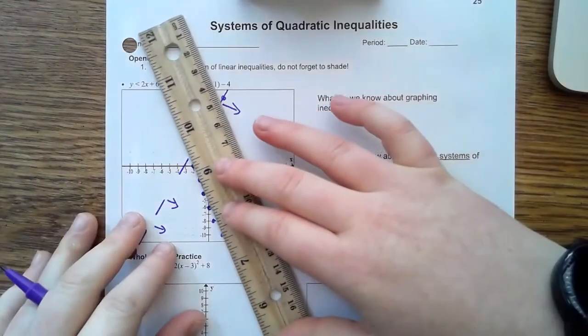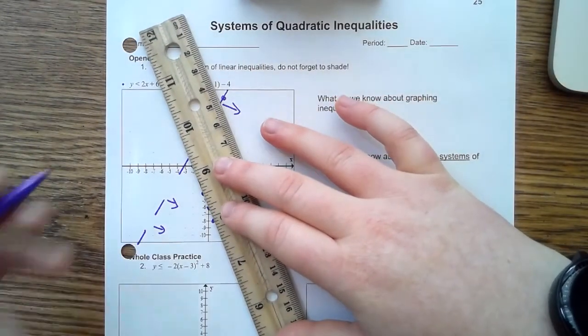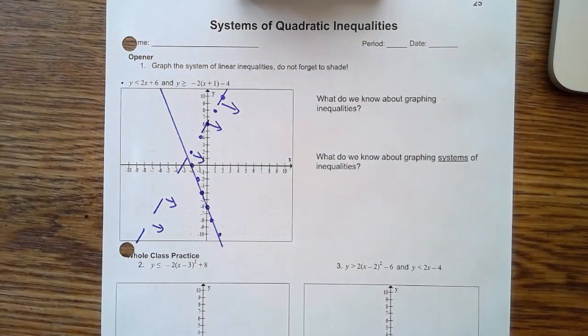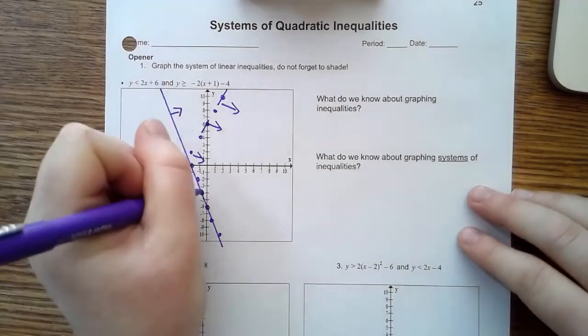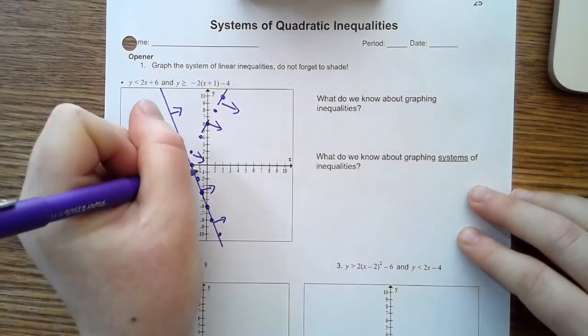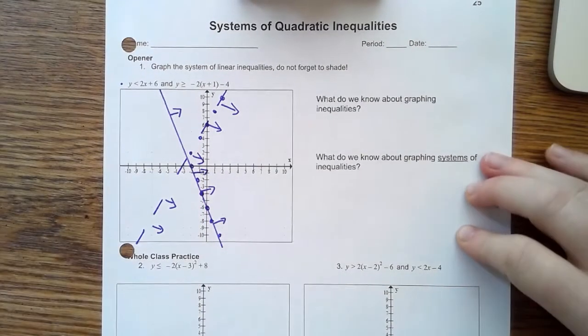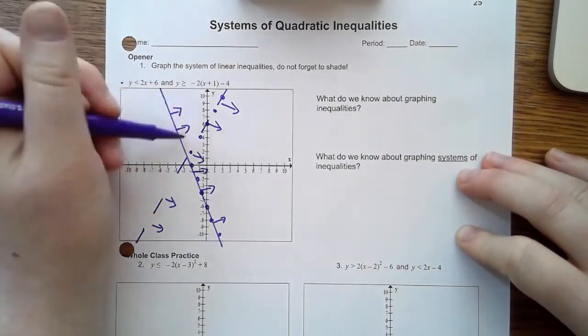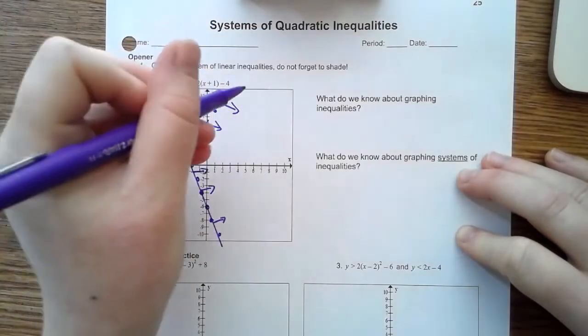Remember, I'm just trying my best. That's going to be a solid line. And this is y is greater than, is above. And so my final answer is where the shading intersects. So it's not here. It's not here. It's not here. It has to be here.